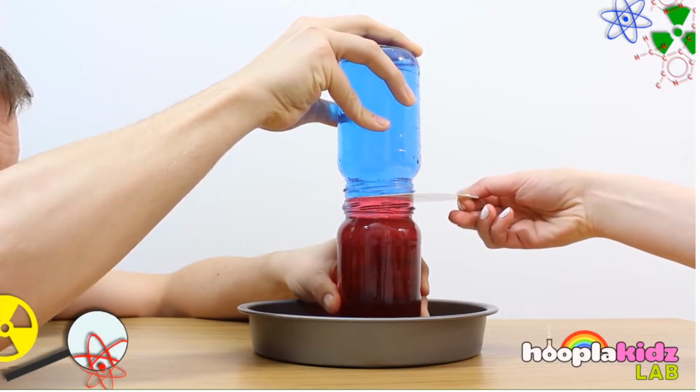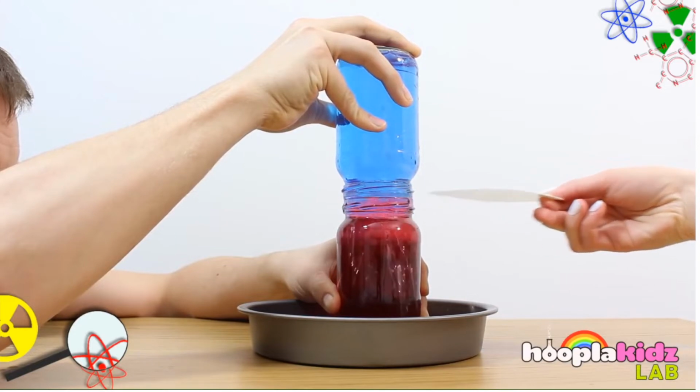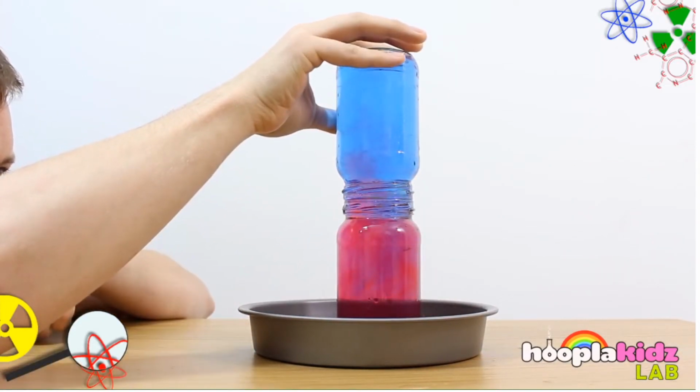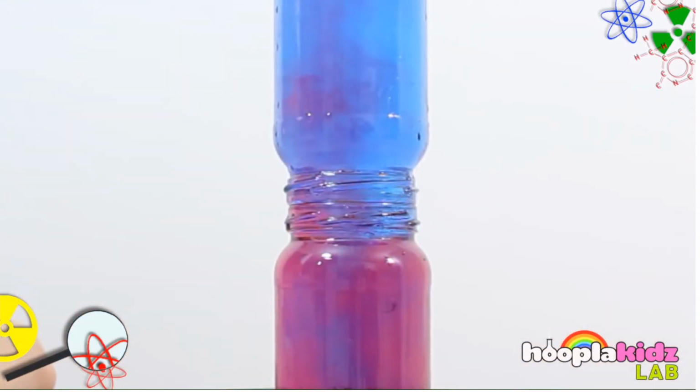As they do, you'll see that the water starts to mix, which forms a pinkish purple colour. As each of the jars mixes in with the other one, you'll see that the colour evens out completely. This is because the water is very slowly mixing all of its molecules together.